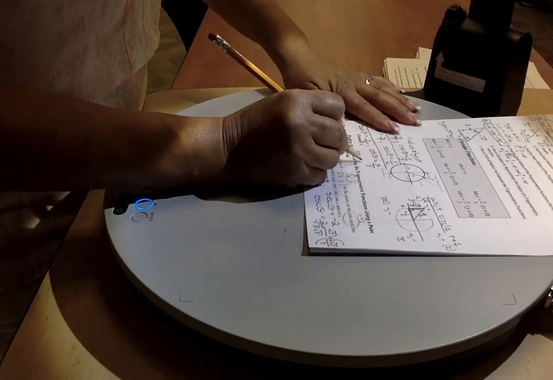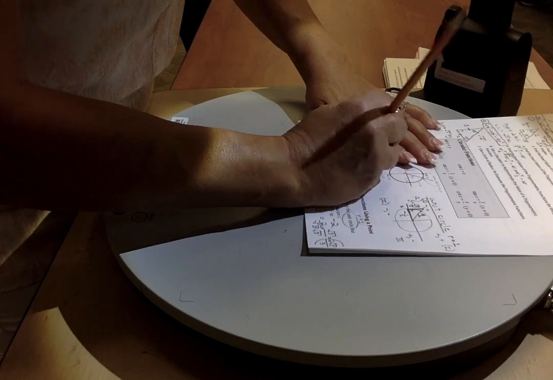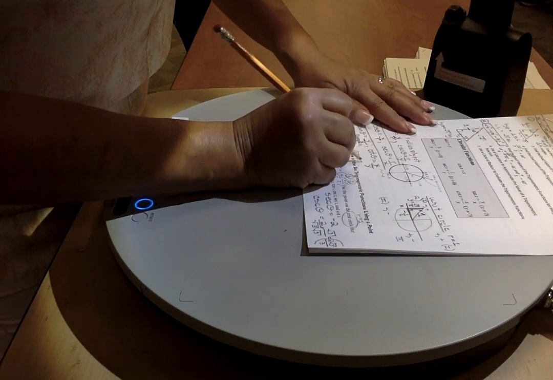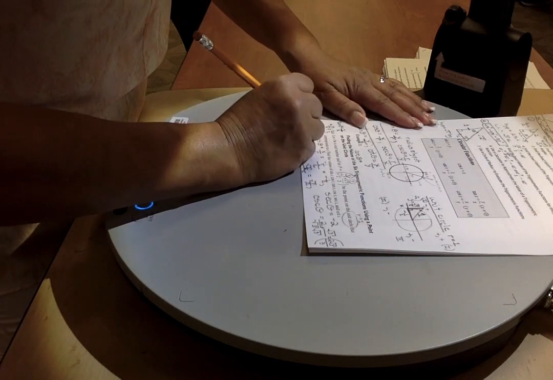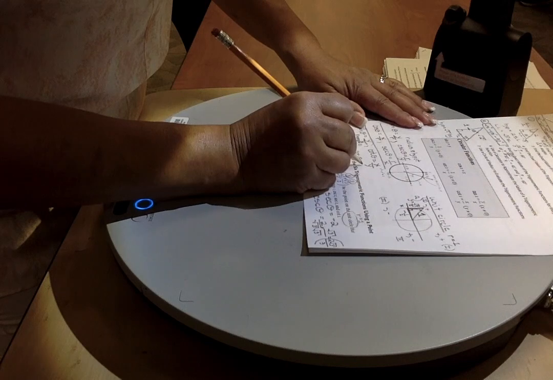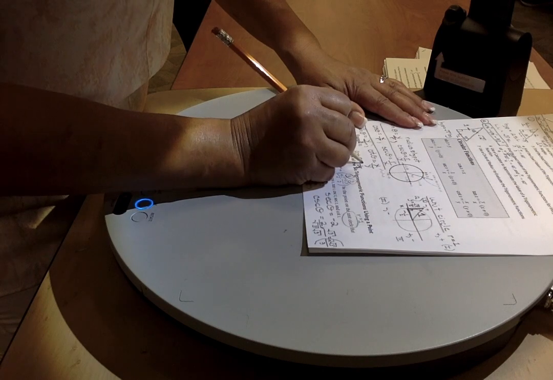So cotan here would be, let me abbreviate this. Cotan of theta would be the reciprocal of this. So instead of square root of 3 over 1, 1 over square root of 3. Put the negative wherever you want. I'll put it at the top here.